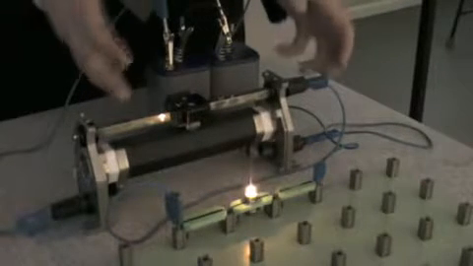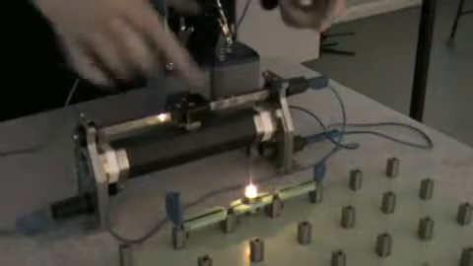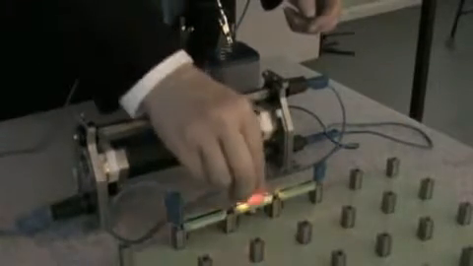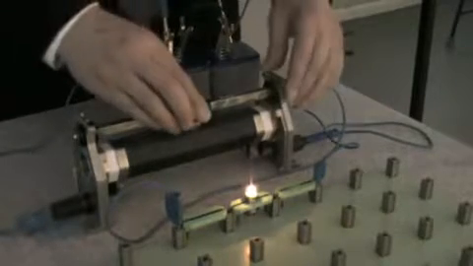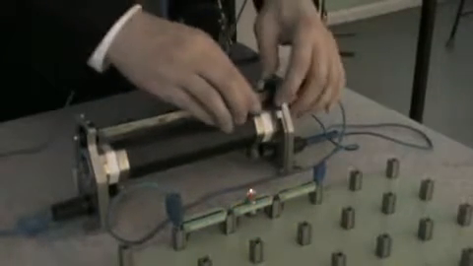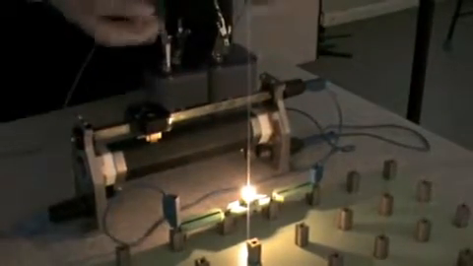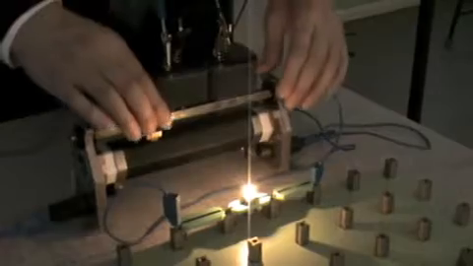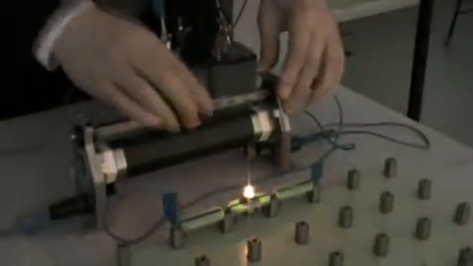Here I've set up a circuit that could be used as a volume control in a loudspeaker, and I'm using the bulb to represent the loudspeaker, so the brightness of the light represents the loudness of the sound. And we can see that by changing the variable resistor I can change the brightness of the light, which represents a changing volume in the sound output from the speaker.